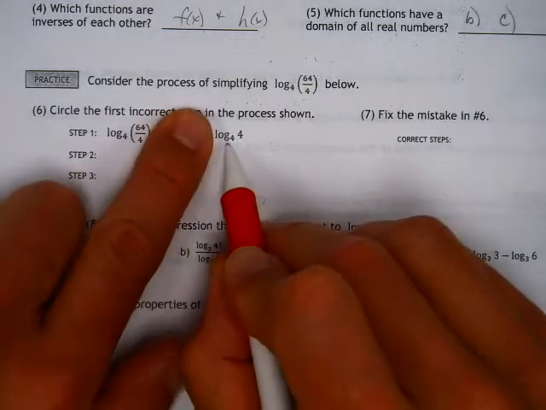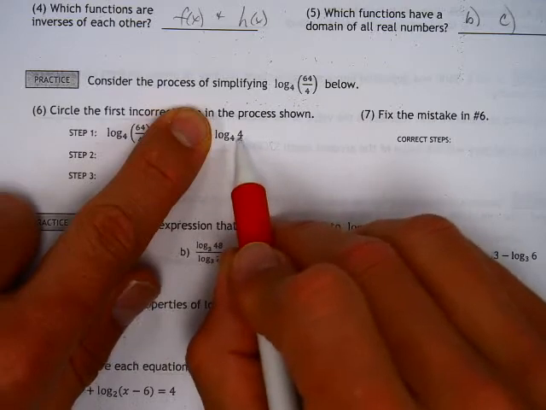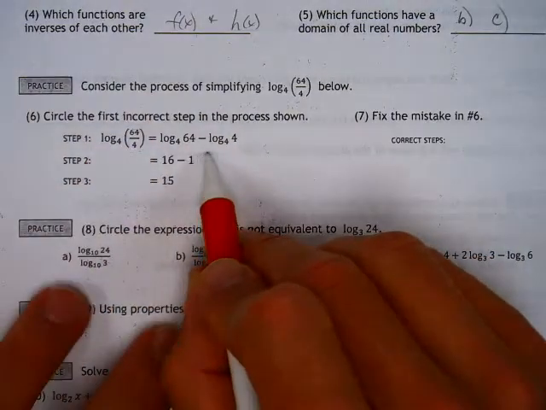Well, log base 4 of 4, if we look at this, 4 to the first is 4, so when the base matches the argument, the answer is 1. So minus 1 is accurate.